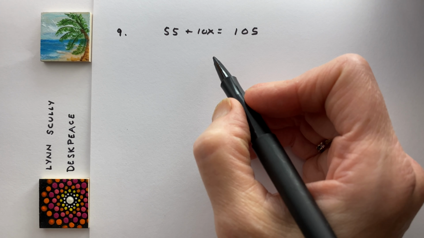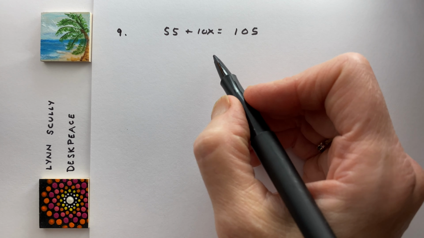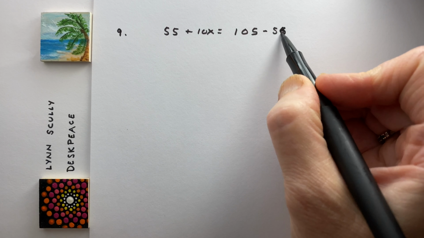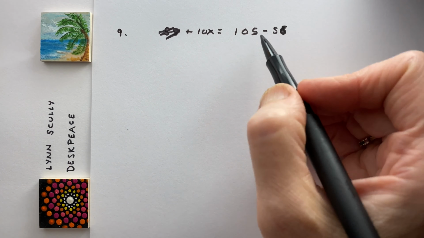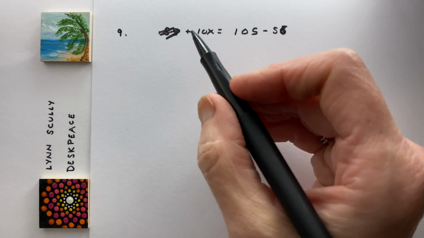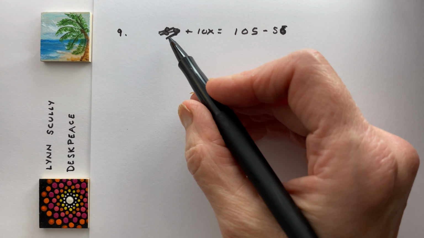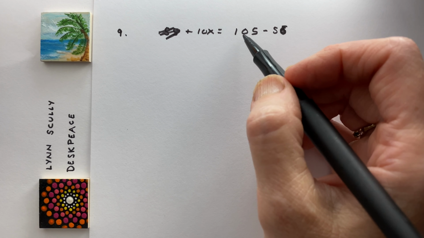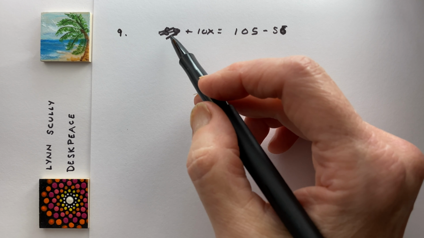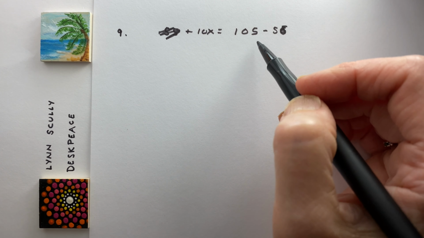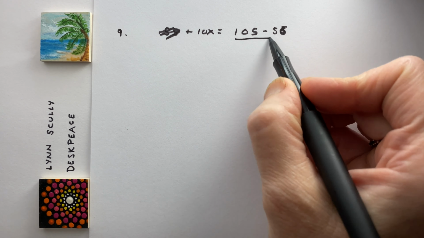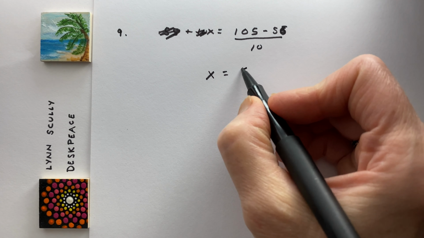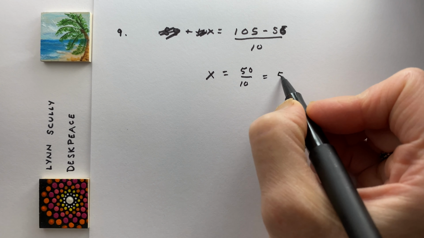Number 9, 55 plus 10x equals 105. 55 is attached by addition. Move it by subtraction to the other side of the equal sign. Whoops, that's a 55. Notice I caught that it was 55 because when I looked back to cross it out, I saw that this was 55 and I had written 50. So I always move it, then cross it out. Otherwise, I can make a mistake. I thought it was 50, but then I saw it was 55 and I was able to fix it. 10 is attached by multiplication, move it by division. X equals 105 minus 55 is 50 over 10 equals 5.